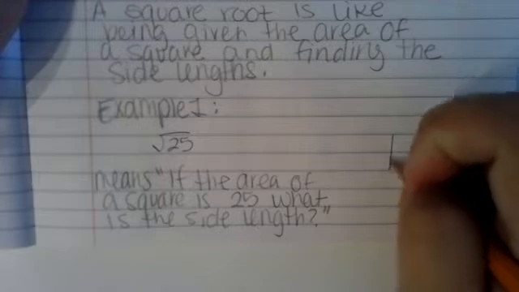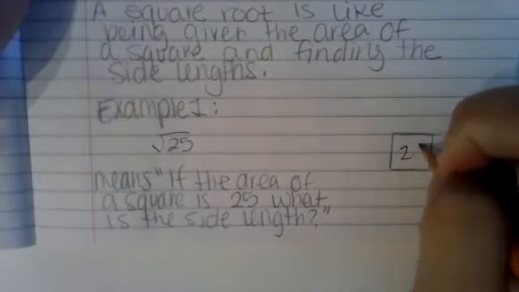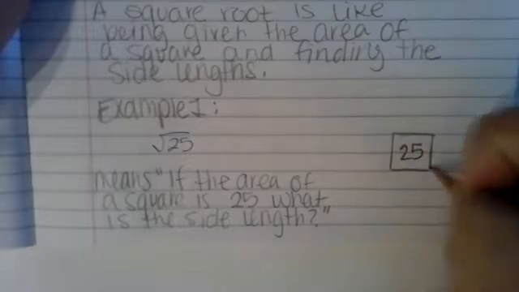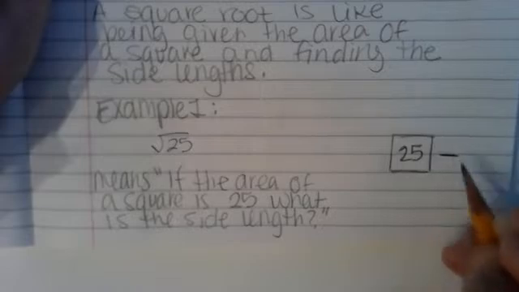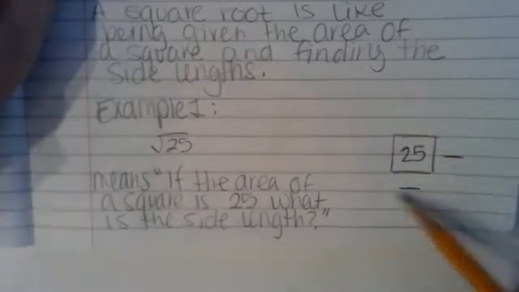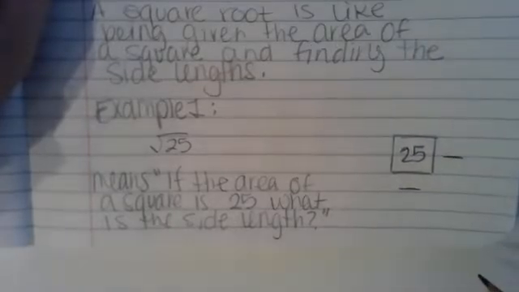So when we look at this, if I have this square here, and inside it the area is 25, then what I'm looking for is this side length and this side length. Remember, all sides are equal. So what two numbers that are the same multiply together to make that area?